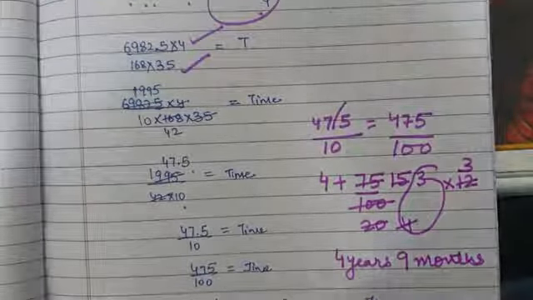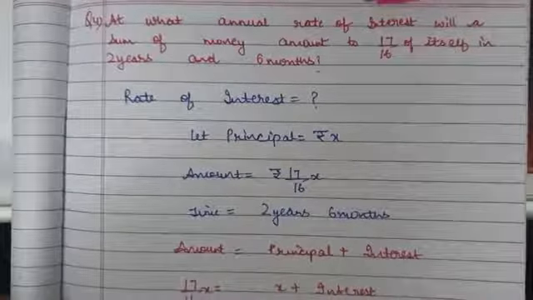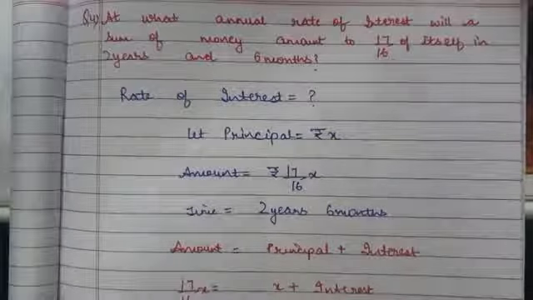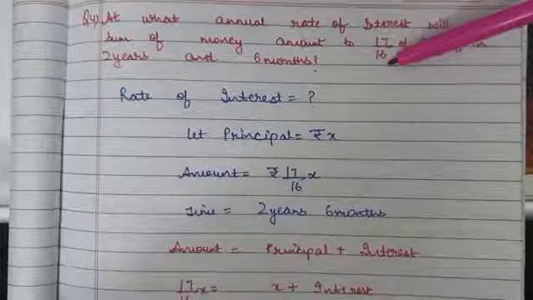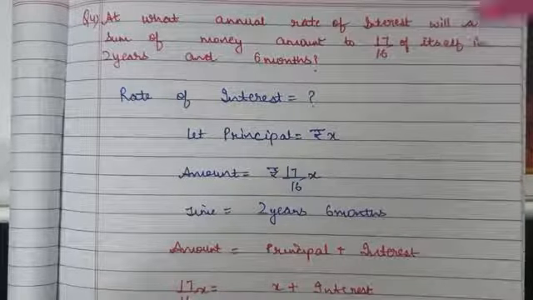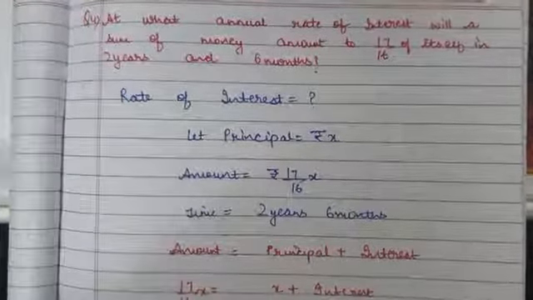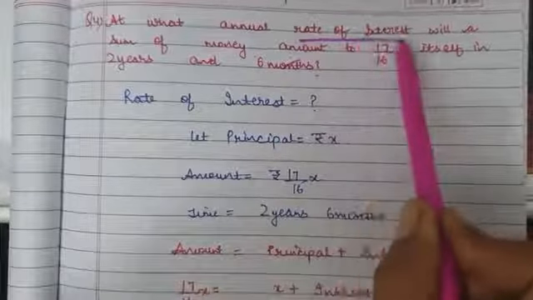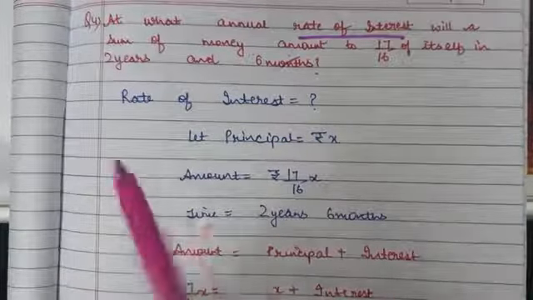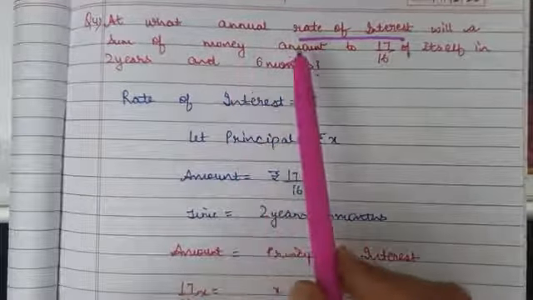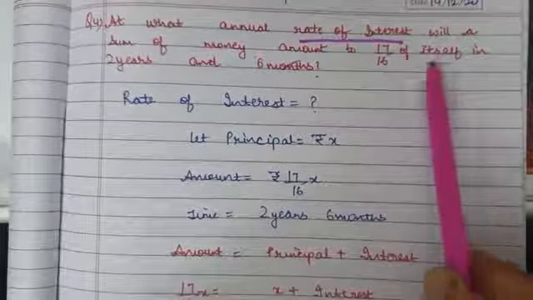Clear, children? Next question is, at what annual rate of interest will a sum of money amount to 17 upon 16 of itself in 2 years and 6 months? Now children, we have to find the rate of interest here. And it is given to you that a sum of money amounts to 17 upon 16 of itself.